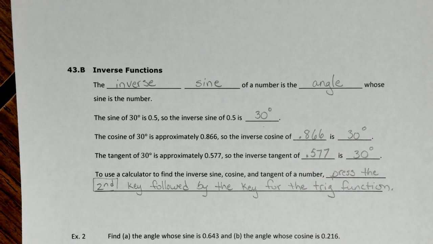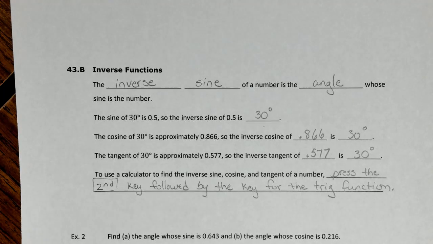This matters because sometimes you know all the sides of a triangle, but you need to find the angles. And so we use the inverse functions for that. When you're just trying to find the length of a side, you use sine, cosine, or tangent. But if you're finding an angle, then it's the inverse of those.